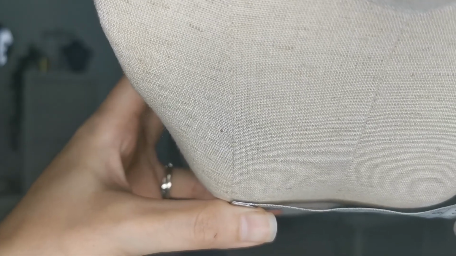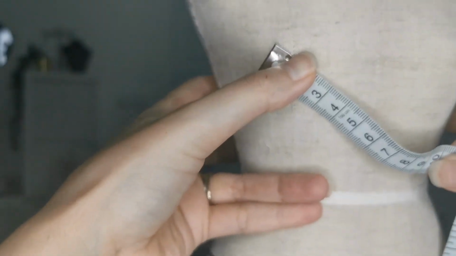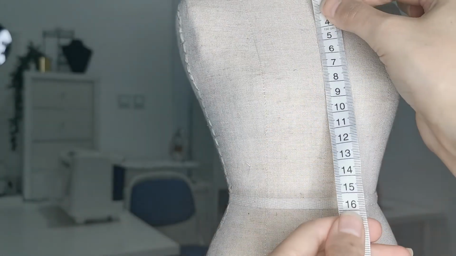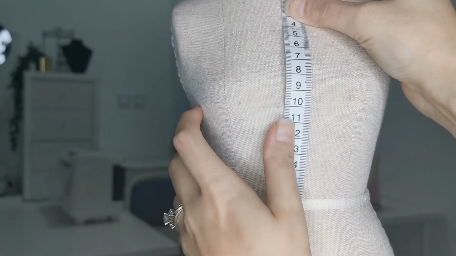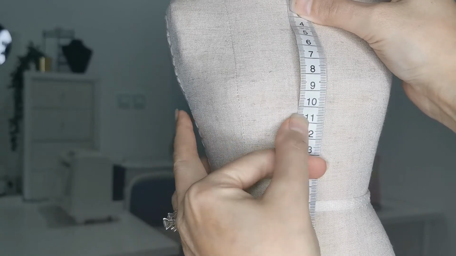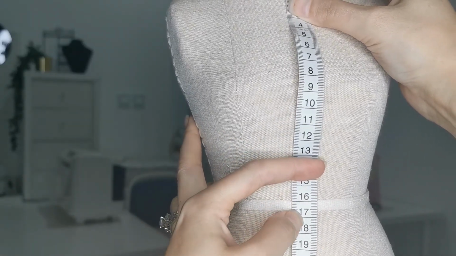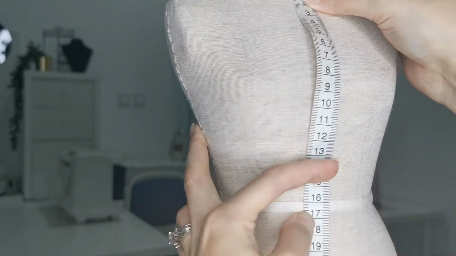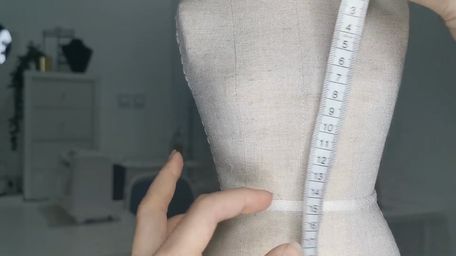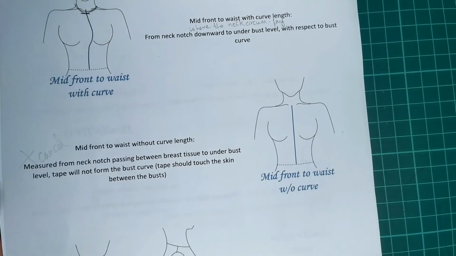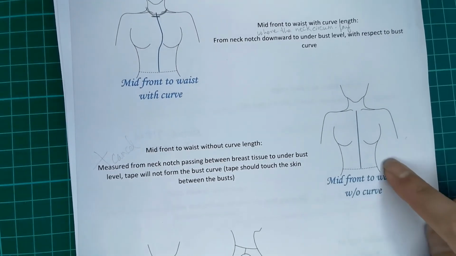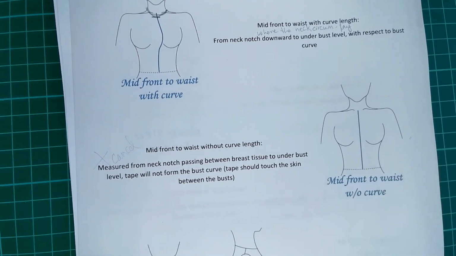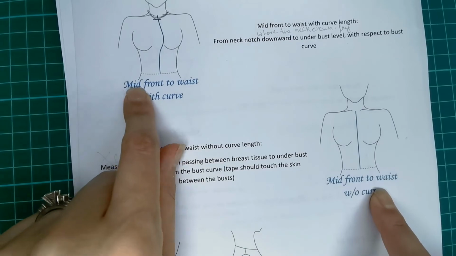Okay, so you can't lay the measuring tape this way. You have to place it with curve, okay, to match the curve of the body, of the breast, and go to the waist level. I hope that makes sense for you. This is the measurement I need right now, okay? Okay, this was the measurement we have taken, and now we'll do the same thing, but we place the measuring tape straight on the chest, okay? So this one will be without the curve, this one will be with the curve, okay?